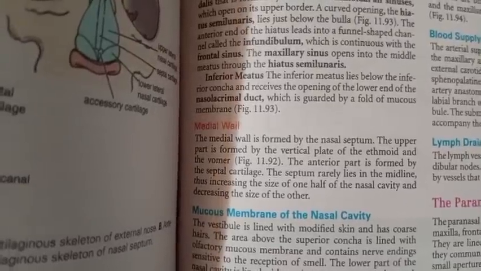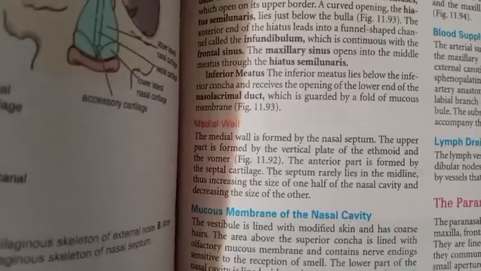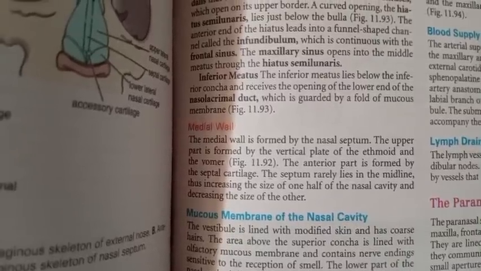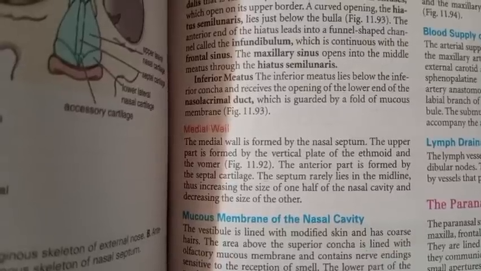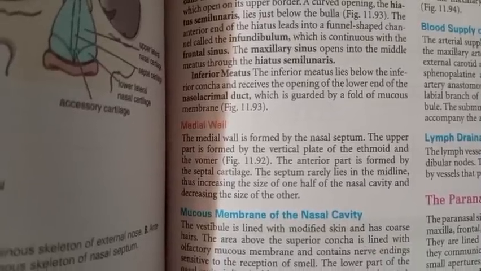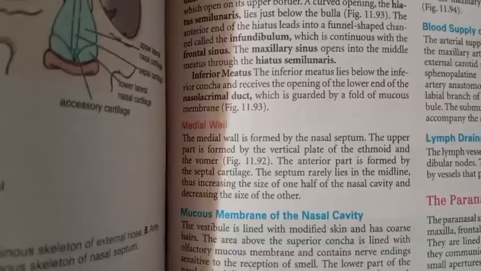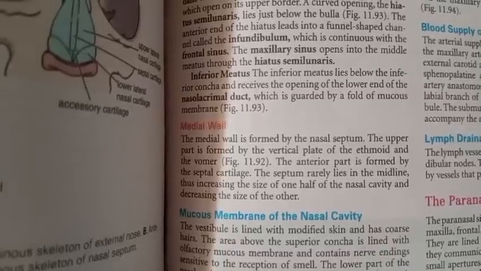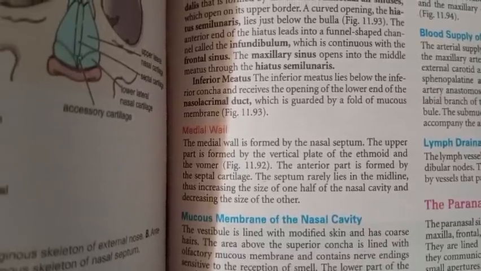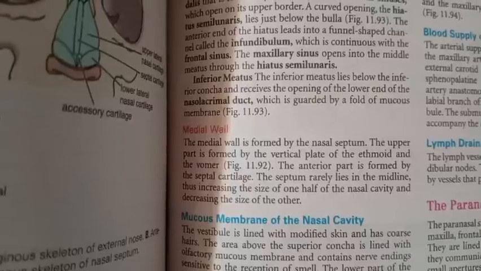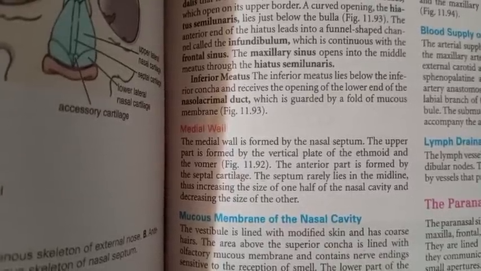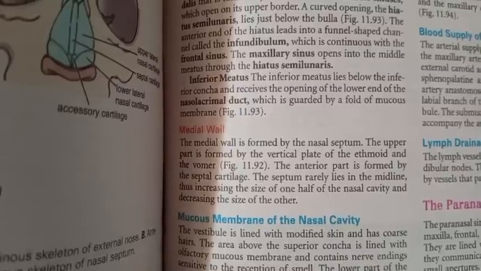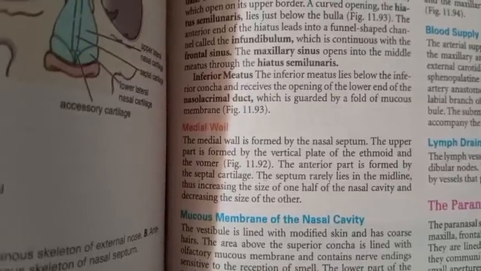The medial wall is formed by the nasal septum. The upper part is formed by the vertical plate of the ethmoid and the vomer. The anterior part is formed by the septal cartilage. The septum rarely lies in the midline, thus increasing the size of one half of the nasal cavity and decreasing the size of the other.